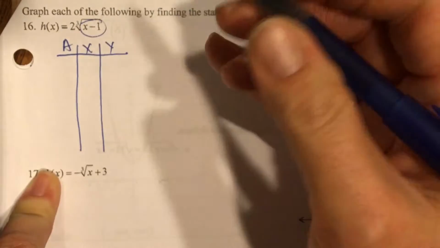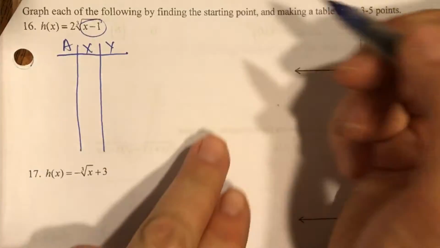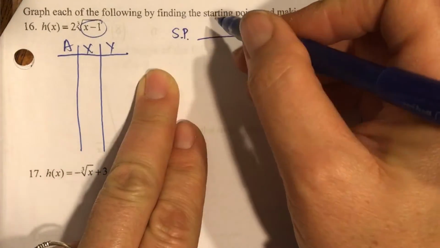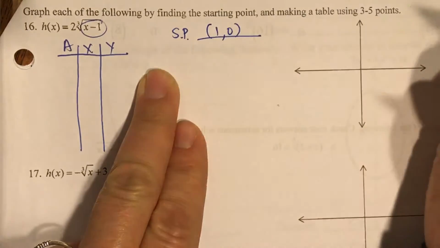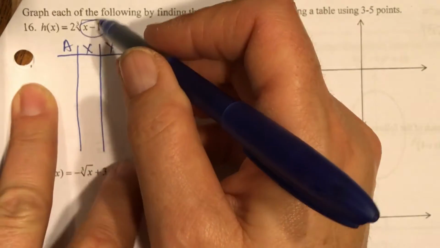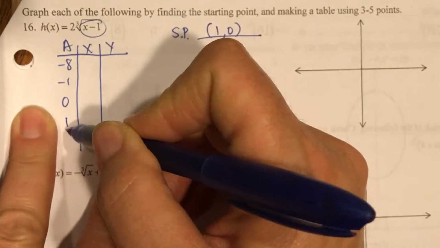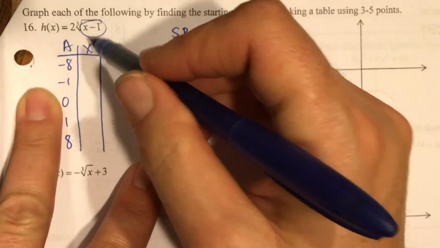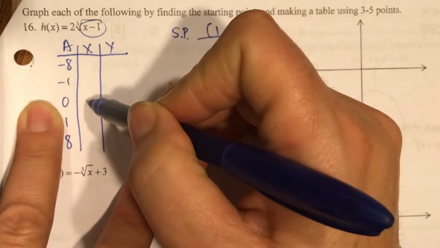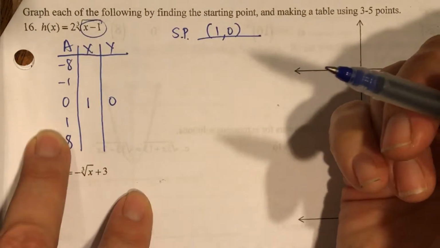Okay, so this one right here, our starting point. We did ask you for the starting point, but we didn't give you a place for it. So I'll make my own little place. Our starting point is going to be 1, 0. Okay, so over here for a cube root, unlike the square root, we want -8, -1, 0, 1, and 8. Those are the values we're looking for. So we'd like to figure out what we can put in here to get a 0 first, and that would be a 1. That gives us a 0 times 2 is 0.